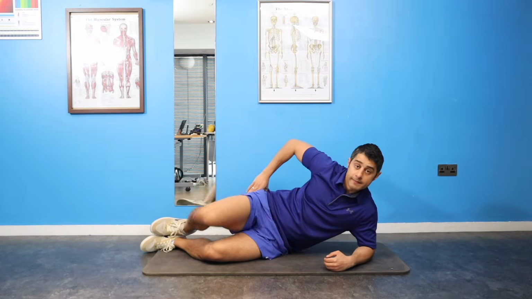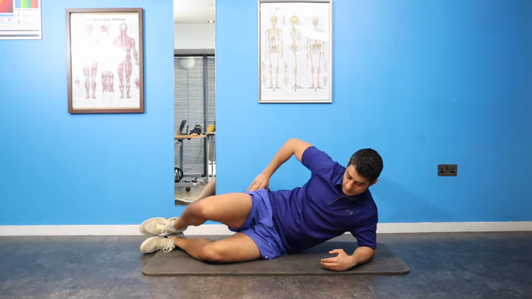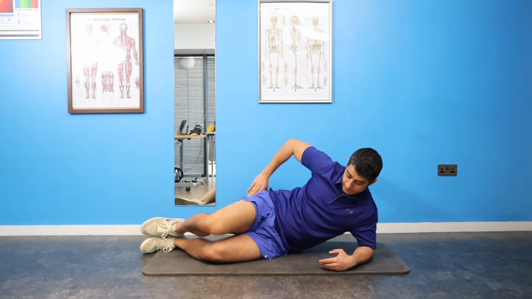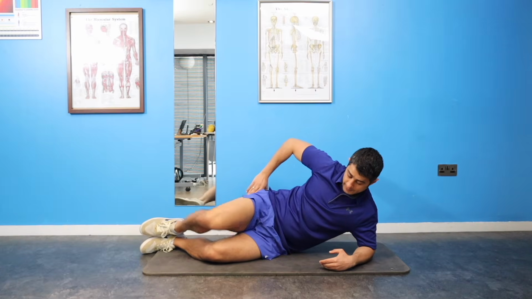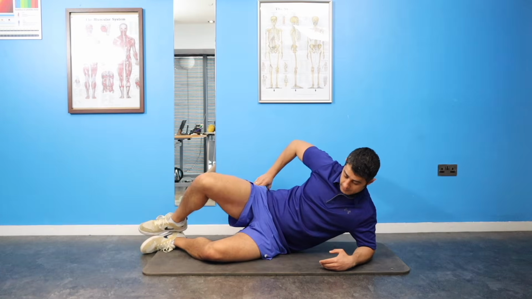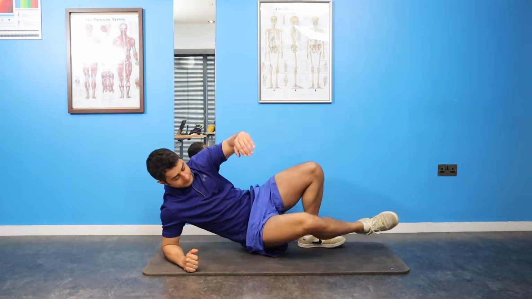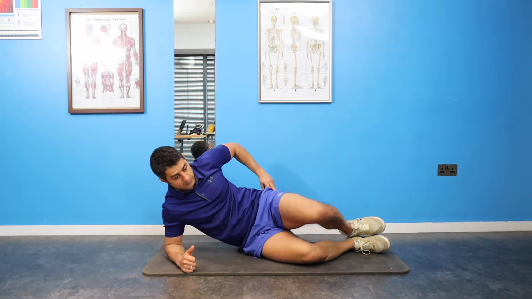We're going to move on to the clamshell exercise, which is a strengthening exercise for your hip muscles. This exercise can be done in a side-lying position, and you abduct your hip, and that activates your gluteus medius muscles. If you're suffering from spinal stenosis, you can try this exercise to strengthen your hip.